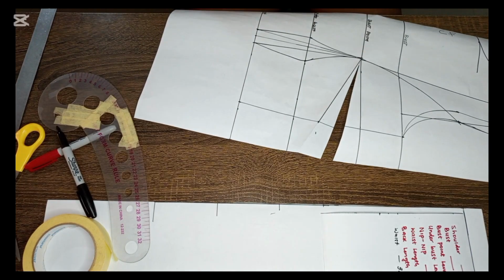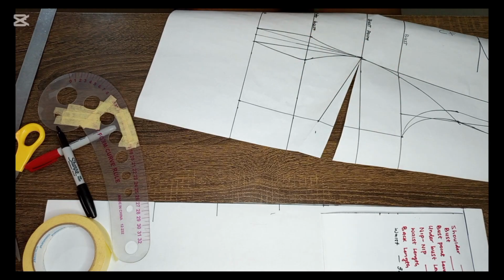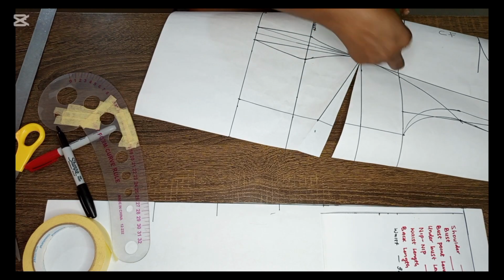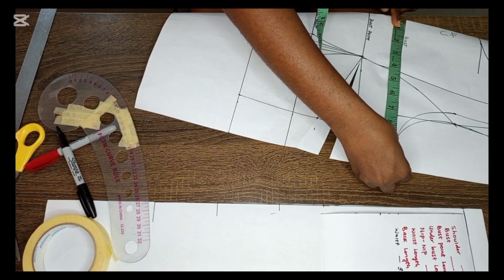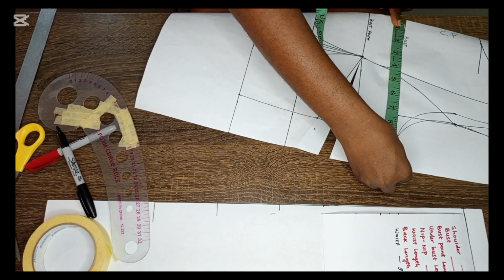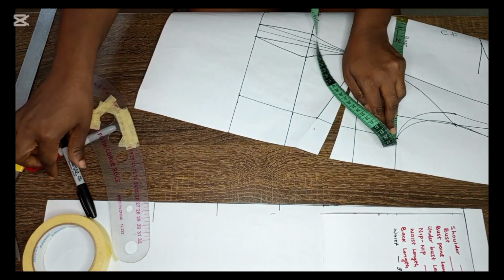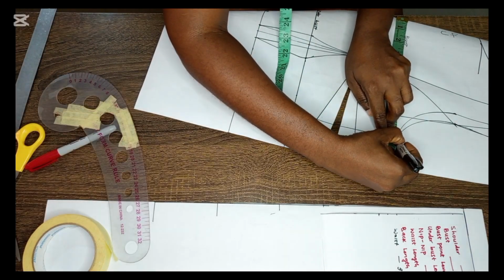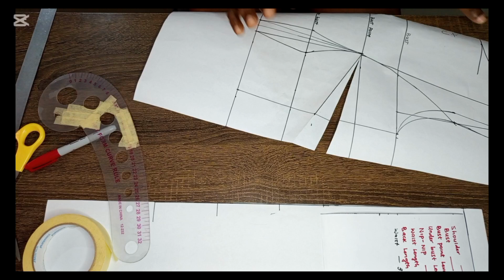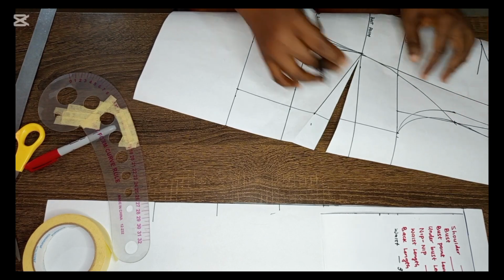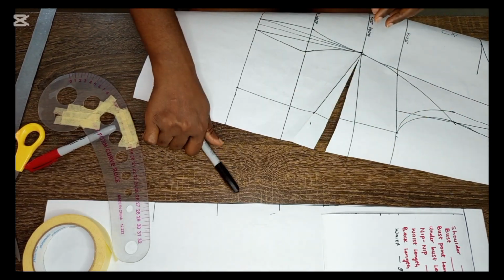But before we do that, we are going to cross-check our bust measurements. We have a shortage of 1/4 inch, so we are going to replace that 1/4 inch here. After replacing it, I'll go ahead and open up this place.